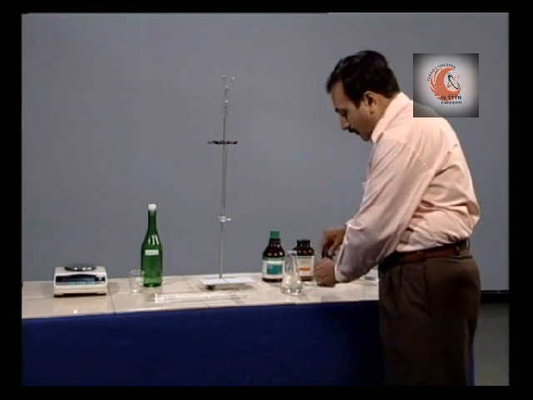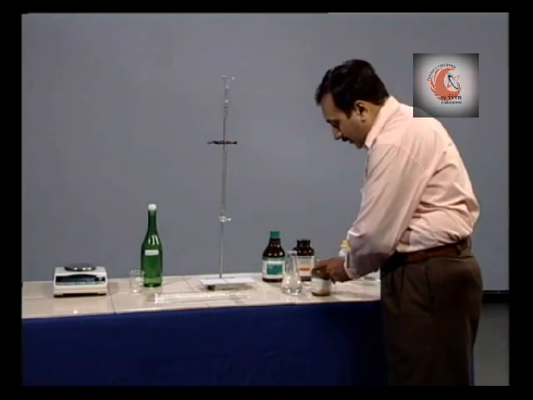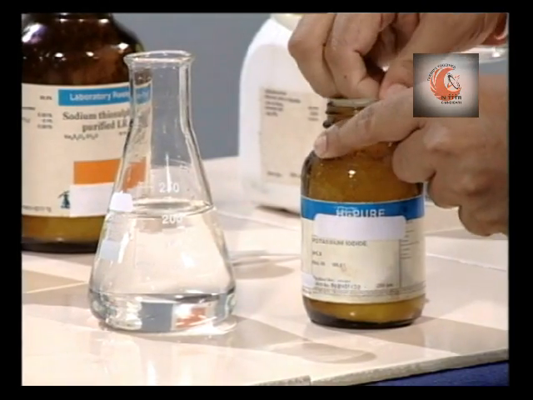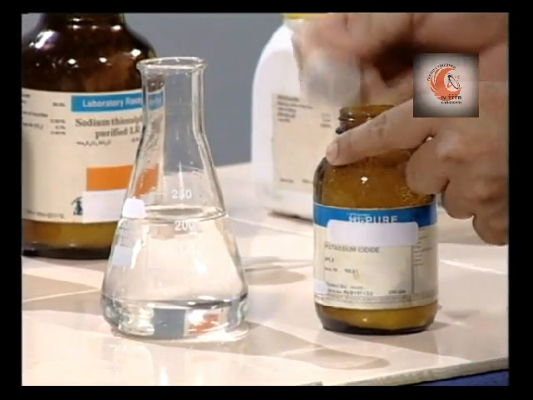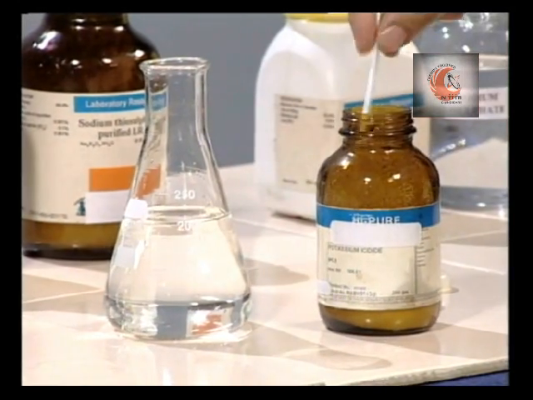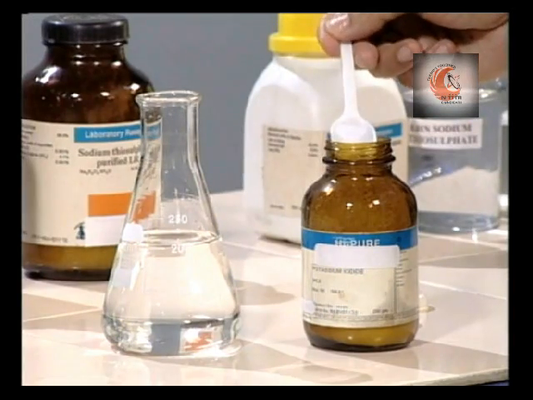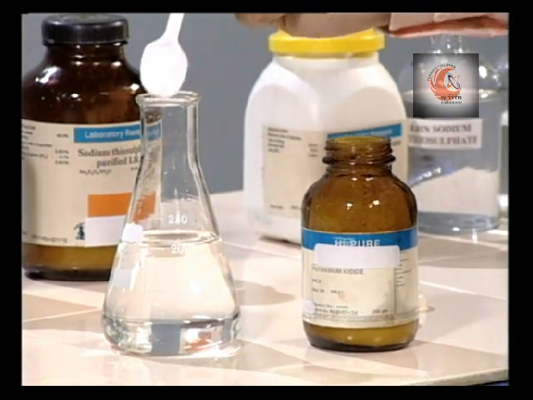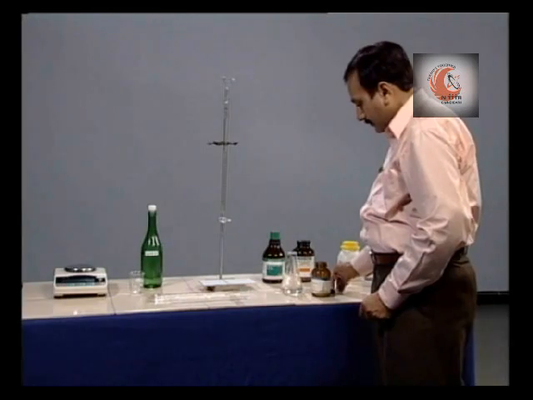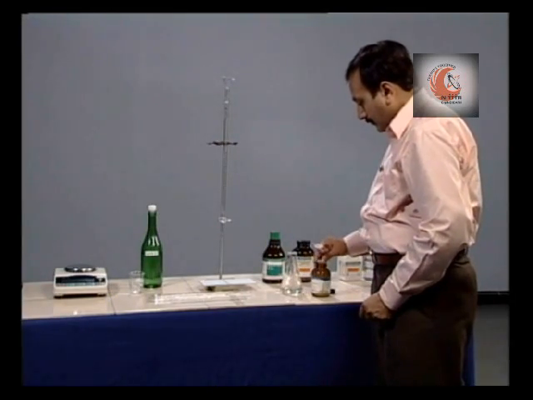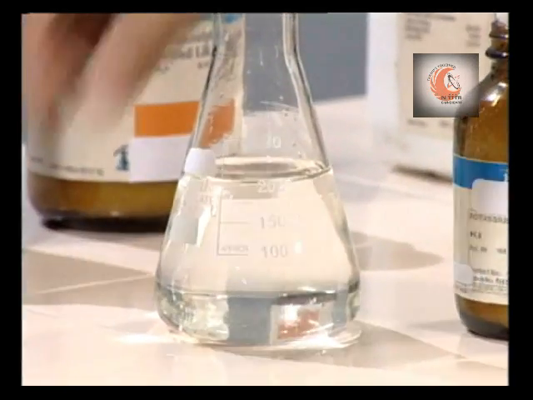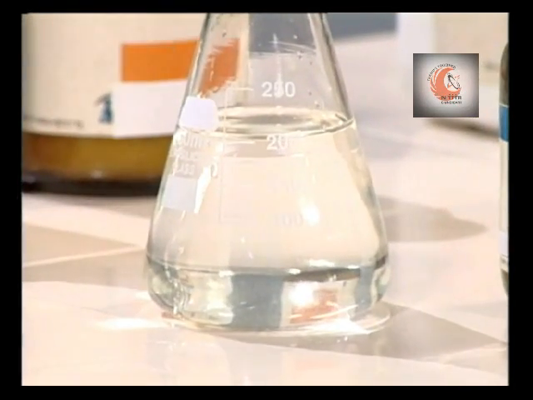Now, add 1 gram of potassium iodide crystals and stir the sample.